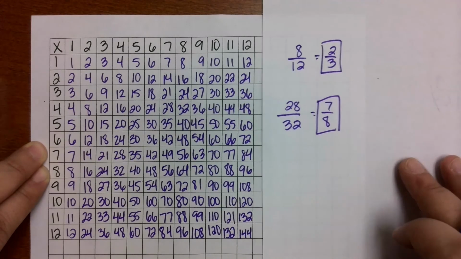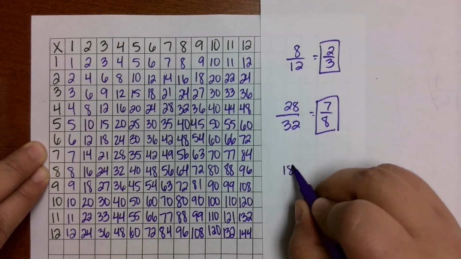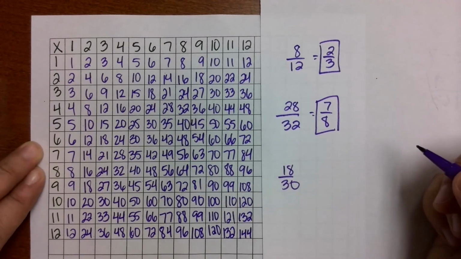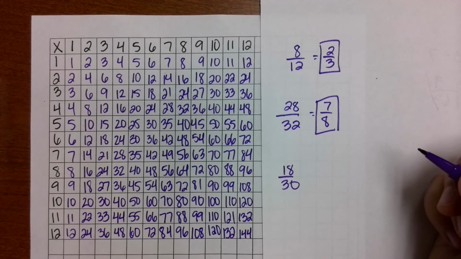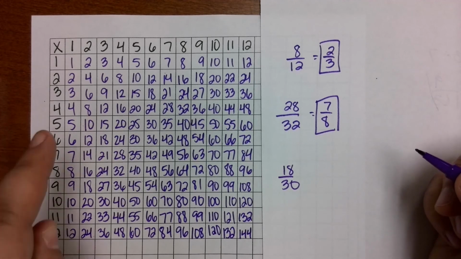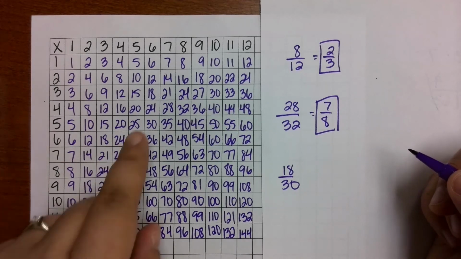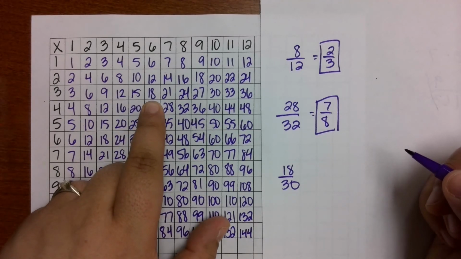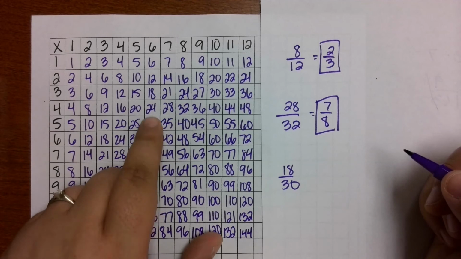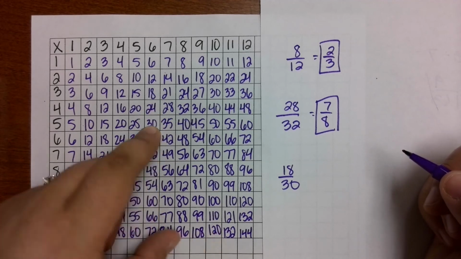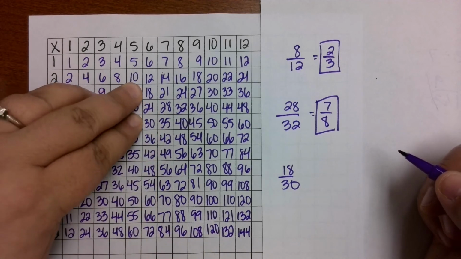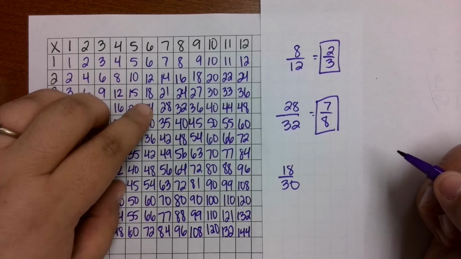All right, we'll do a couple more. 18 over 30. So 18 over 30. Now we notice that if you look anywhere in this chart, you're not going to find 18 and 30 directly on top of each other. But if you look right here in the 6th column, you do have an 18 and a 30 kind of close, okay? So what we're going to do is we can still reduce that. We're just going to make sure we don't use that 24 in the middle.